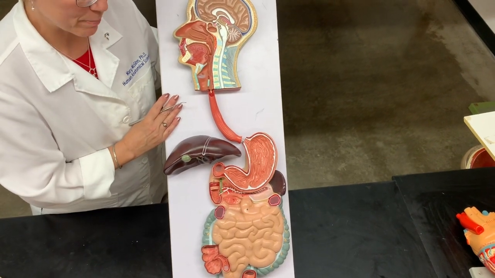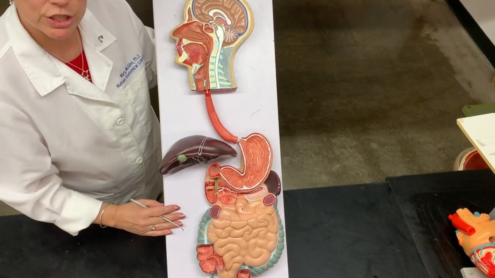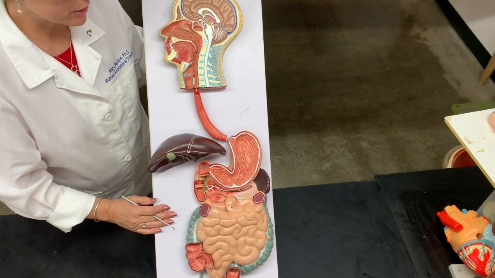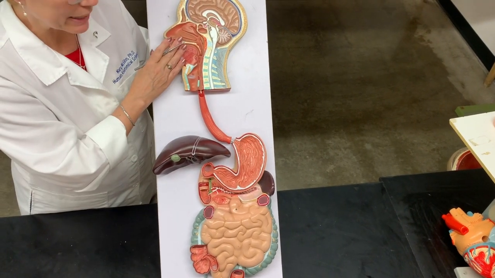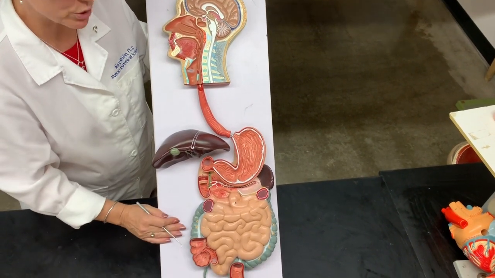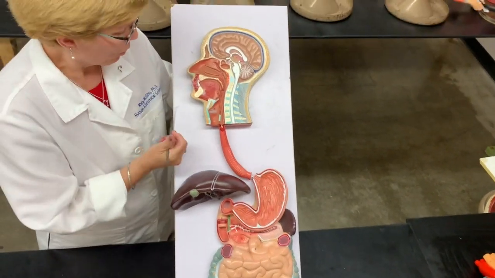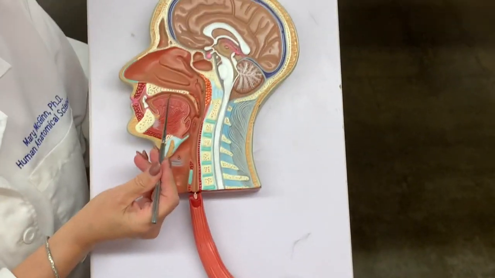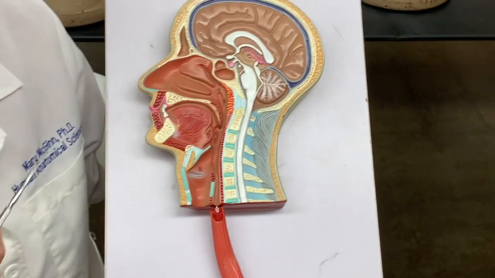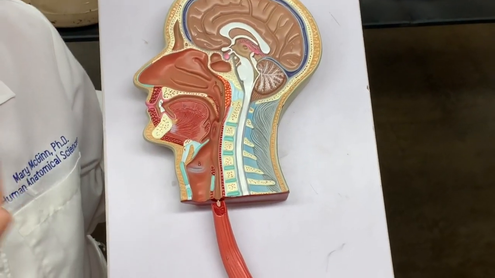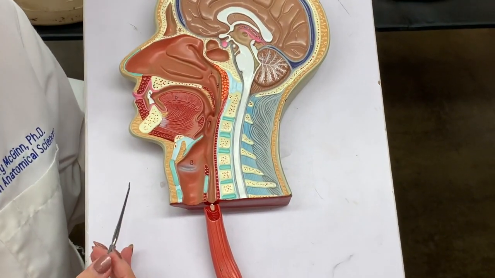We're looking at the model of the digestive tract. There's a lot to see on this model. Let's start at the beginning where our food starts and go to the end where our food ends. What we do is we take food into our oral cavity here. It's called food when it's served, and when we chew it, it's now called a bolus.